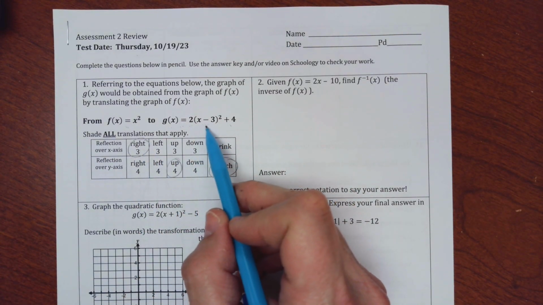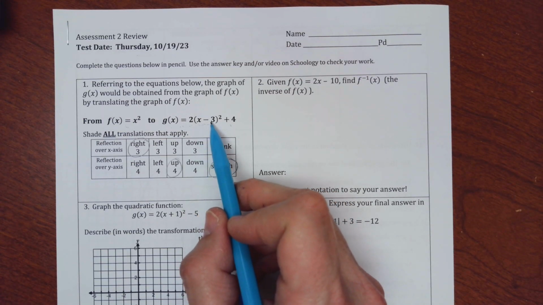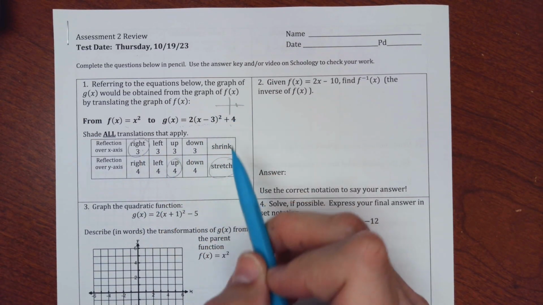Okay, remember, inside moves you side to side, and think to yourself, what's the new 0? So 3 minus 3 is 0, so that's why it's to the right. So that's why the graph is now over here at 3.